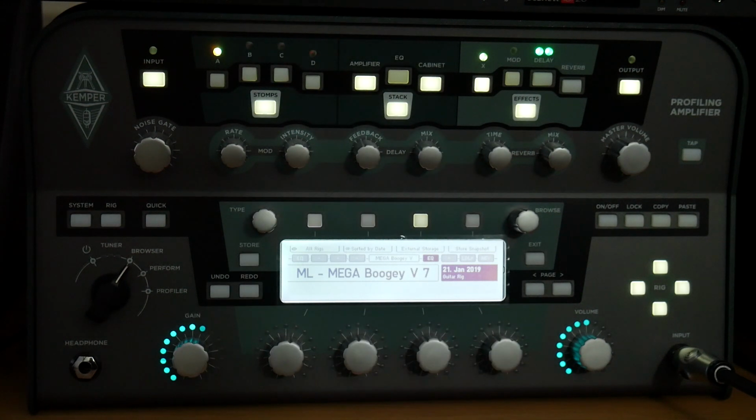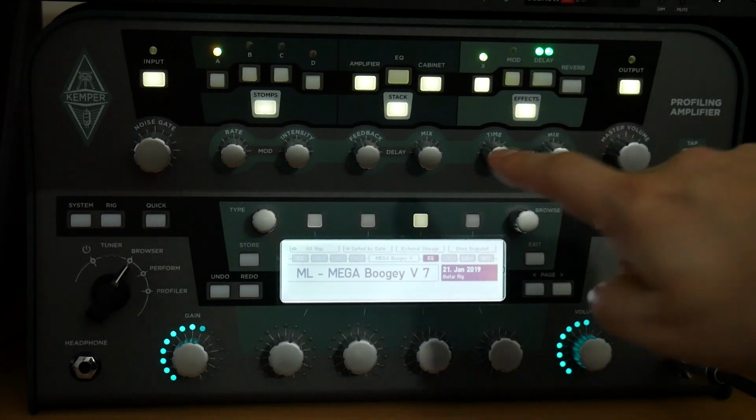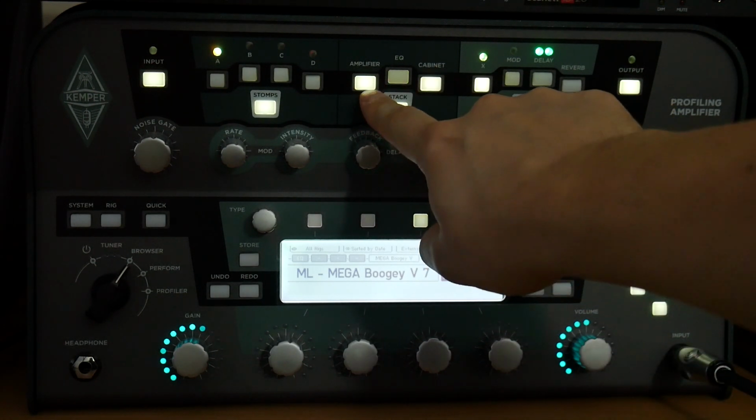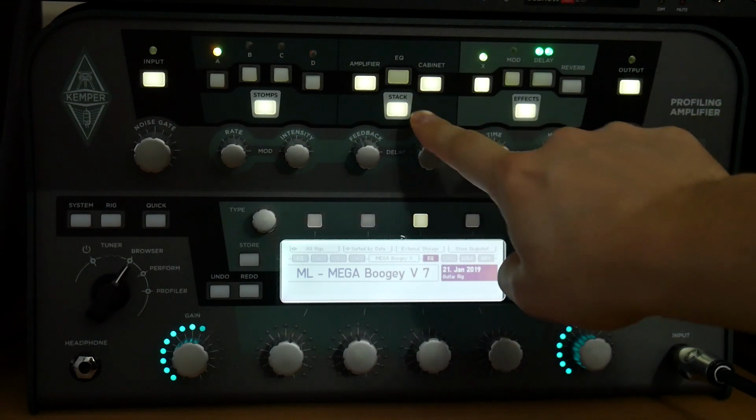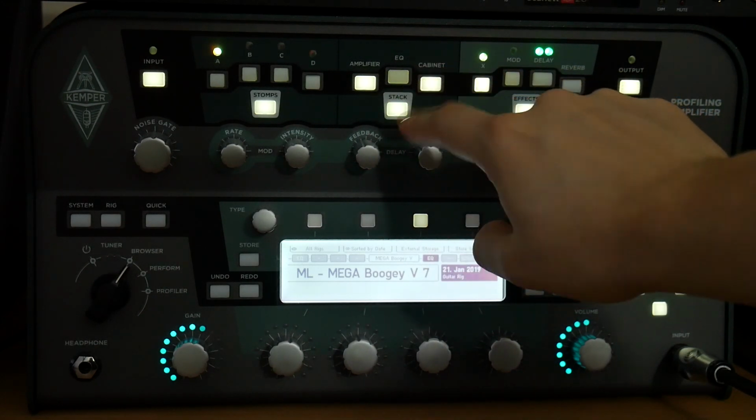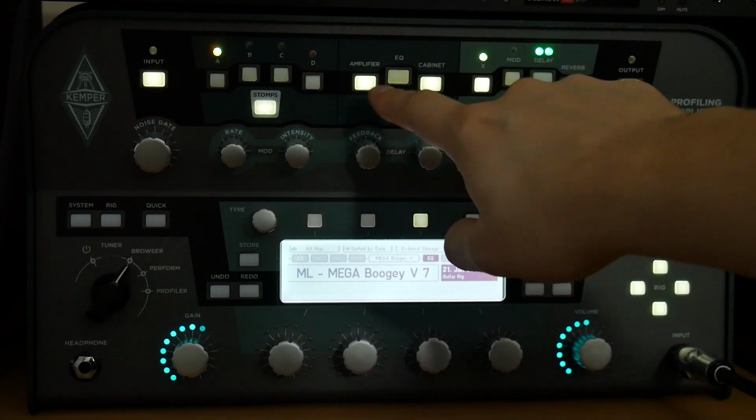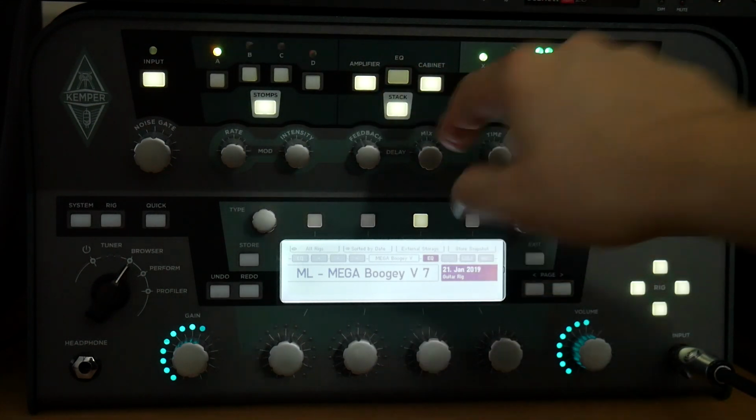So eventually they came up with the merged profile feature, which essentially means that if you look here, you'll have the amplifier and the cabinets, and if you place a DI or something in between the cabinet and the amplifier, you're able to separate them.